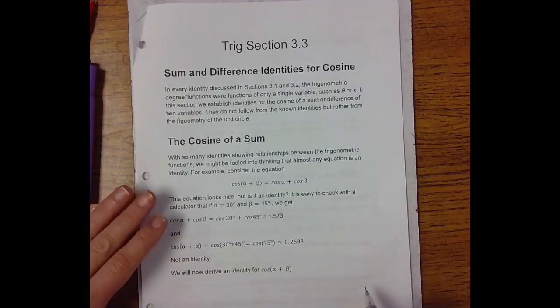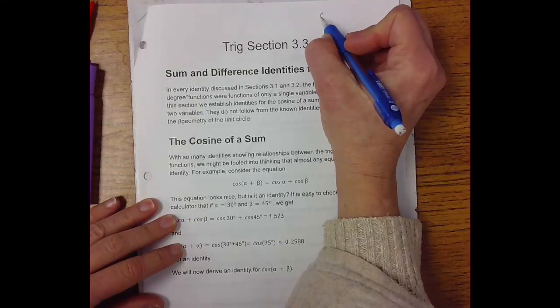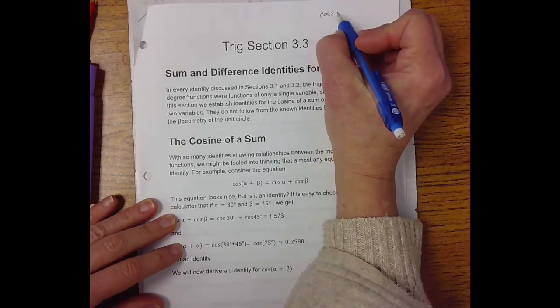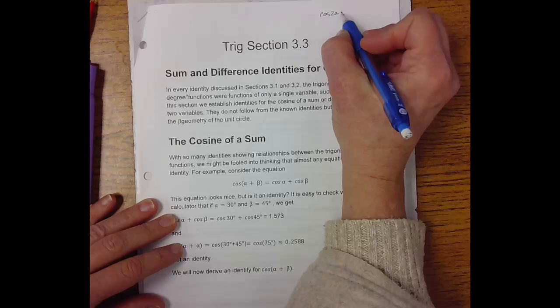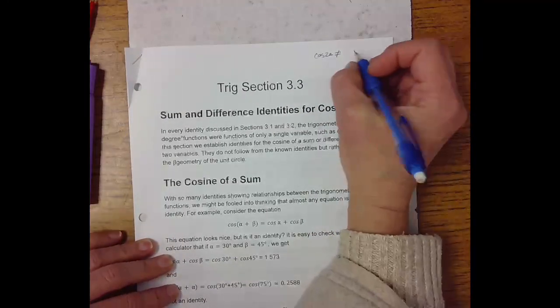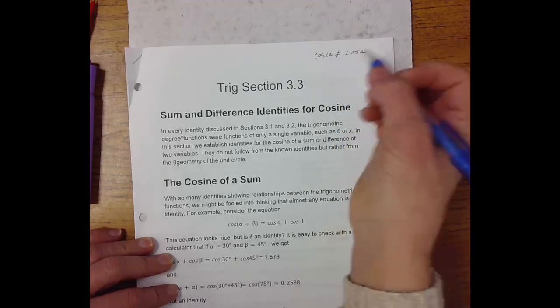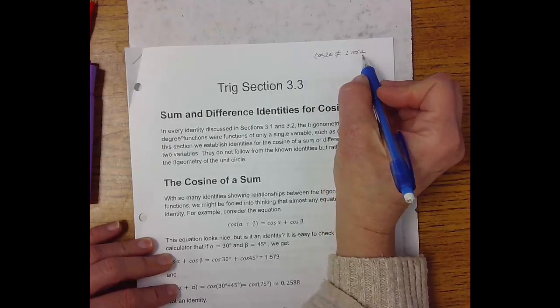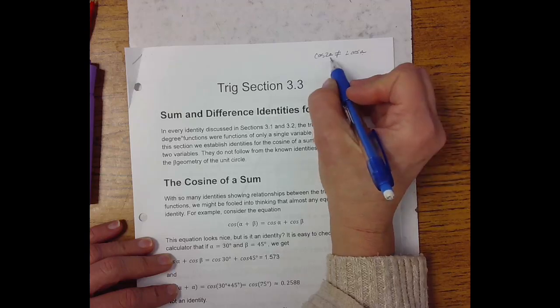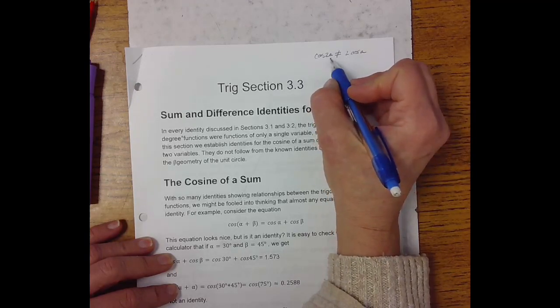So section 3.3, I want to make sure we understand. Remember when we did the cosine of 2a, we actually used sine of 2a does not equal 2 times the cosine of a. All we did is substitute values in and ask, what happens if a happened to be any value? I could even go to pi over 2.